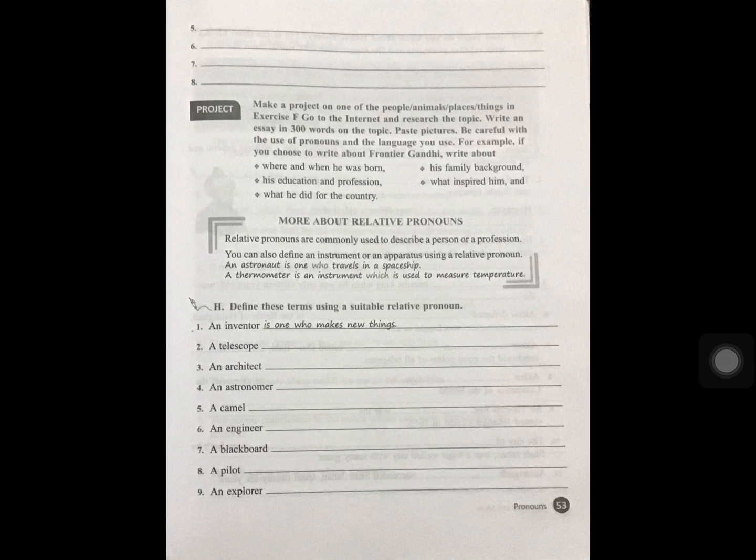Number 7. India, which is the largest democracy. Which one are we going through now? 7th one, children, go through carefully. India, which is the largest democracy, was ruled by Indira Gandhi. 8th one. Mother Teresa, who devoted her life to helping the poor, founded the Missionaries of Charity.